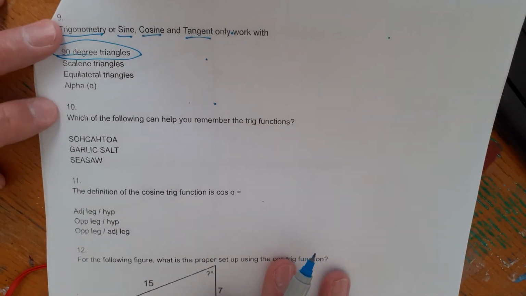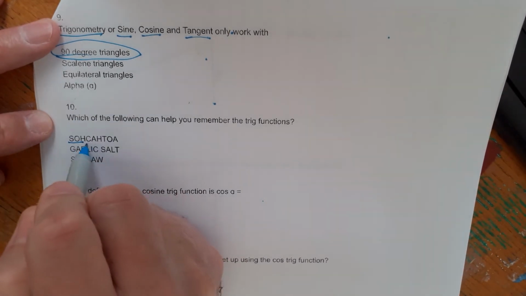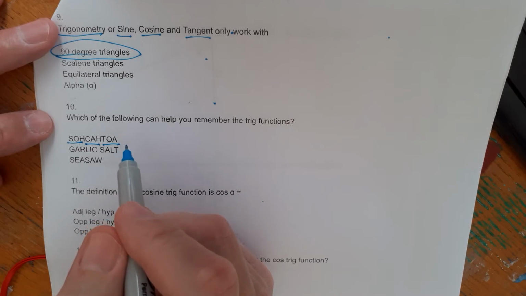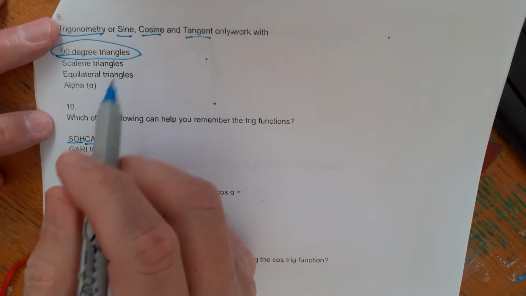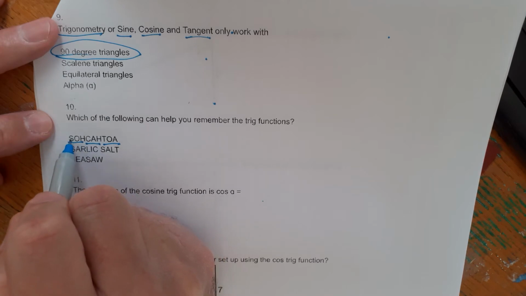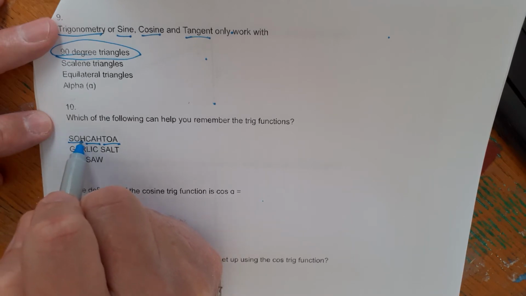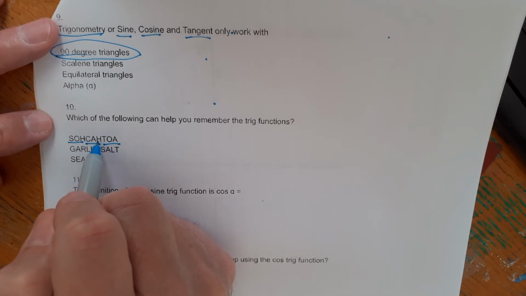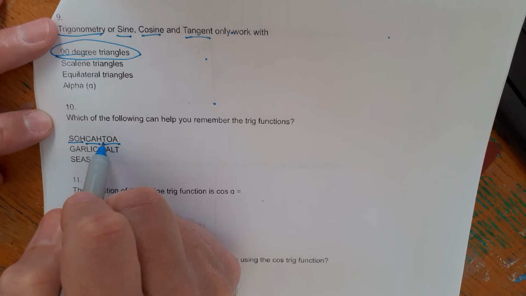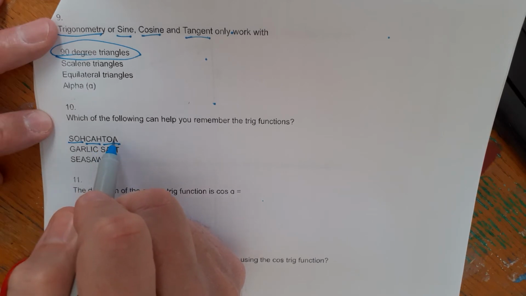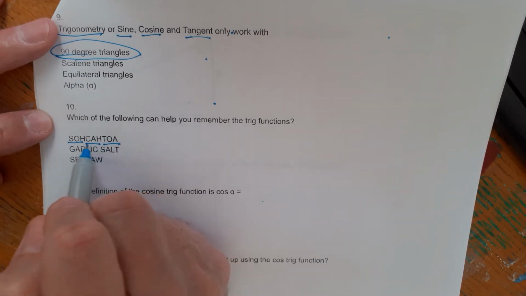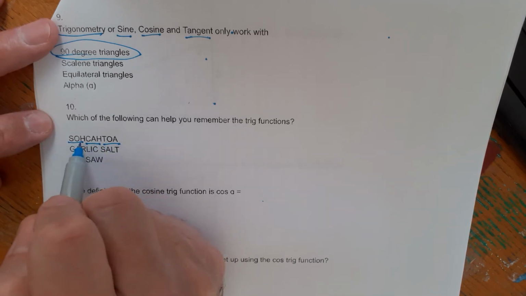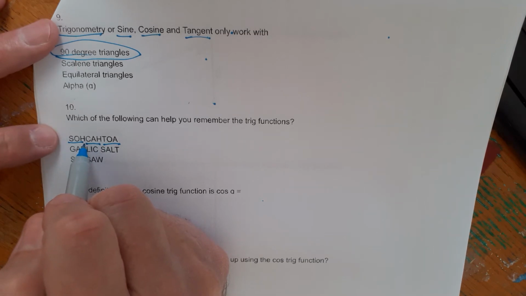Then they're trying to give us a method. This right here is SOHCAHTOA. Everybody repeat after me. SOHCAHTOA. Okay, good. So stands for sine, op leg over hype. Cah stands for cosine, adj leg over hype. Toa stands for tangent, op leg over adj leg. In other words, it's an acronym. An acronym is a series of letters that stands for words, right?